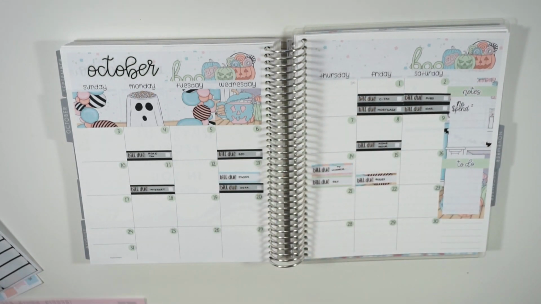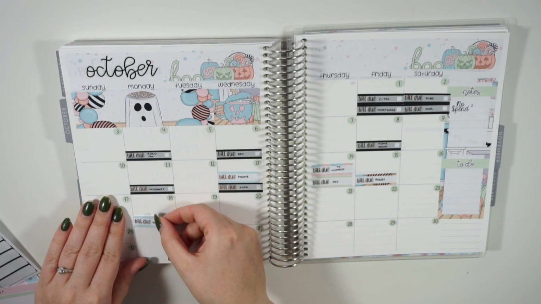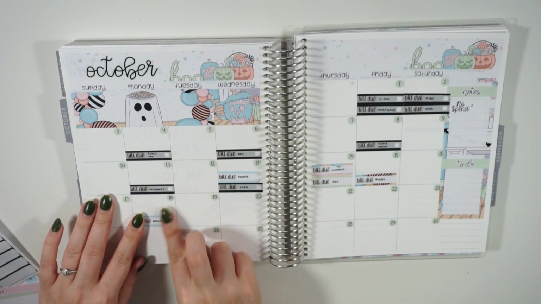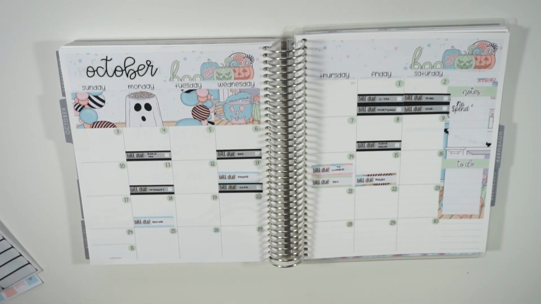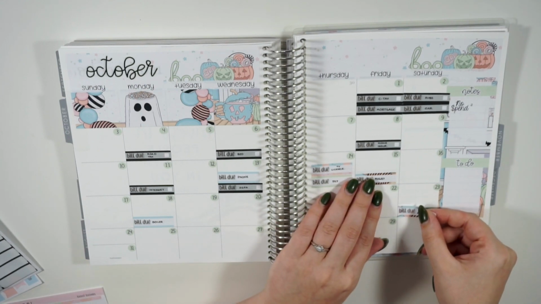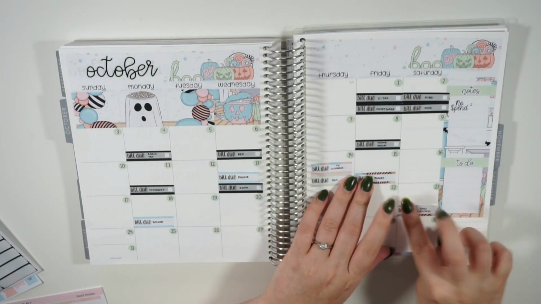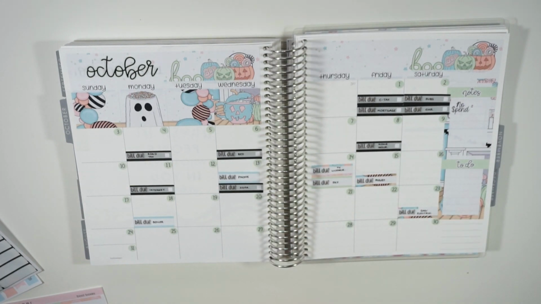Oh no, I smudged it. Our boiler comes out on the 18th. Our gas and electric is on the 23rd. Perfect. And then our car insurance is the 26th.